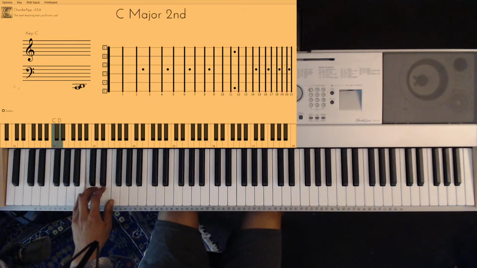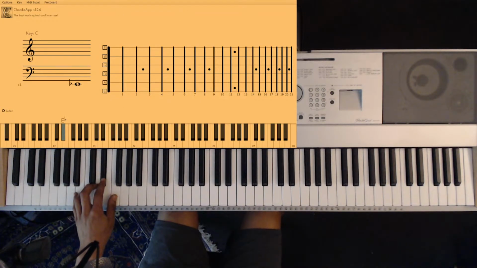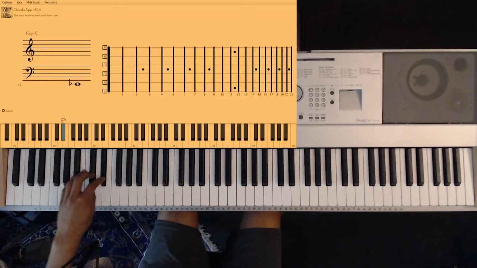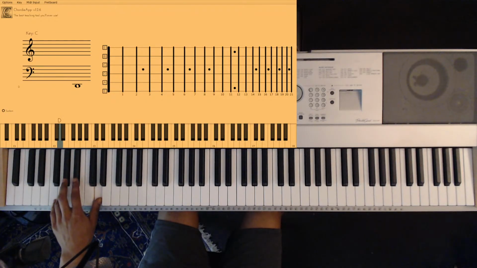Uh-oh. How did that happen? Why do I find that is in the scale, but it's actually not? But now I have to play it. Oh, we happen to go into the blues scale now. It's Mixolydian, I think.